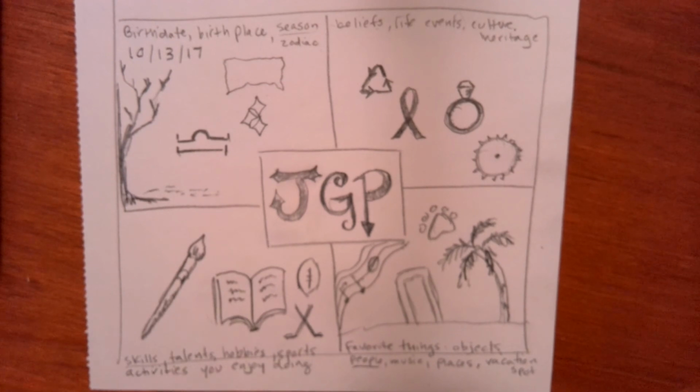Once you finish this graphic organizer, you're going to photograph it and upload it into Schoology into the assignment.